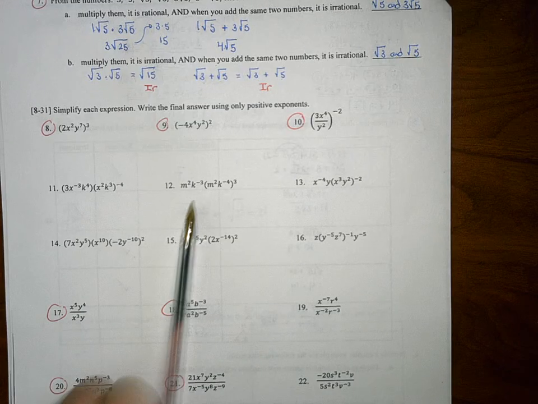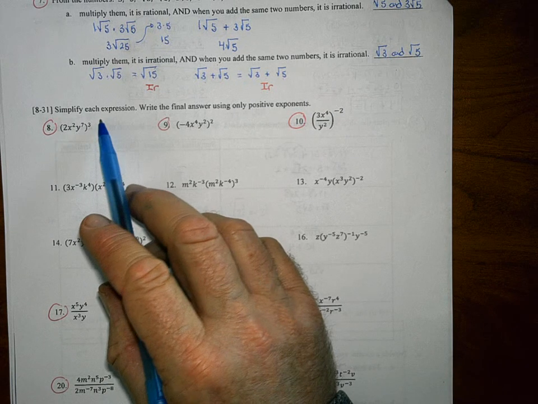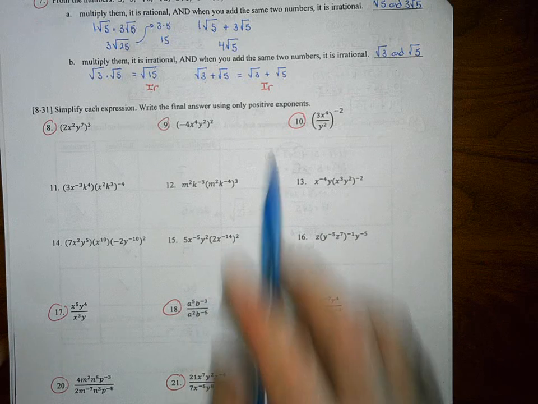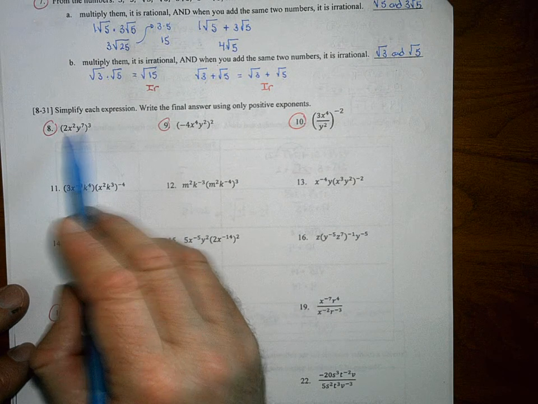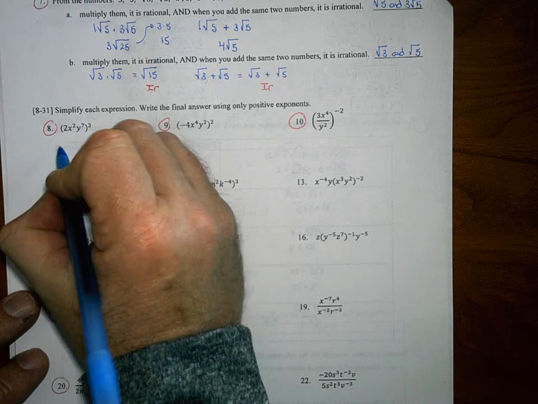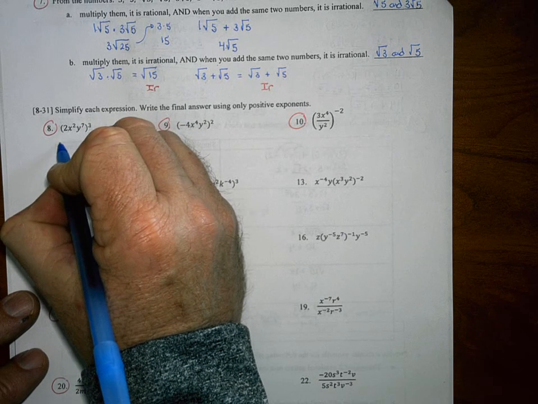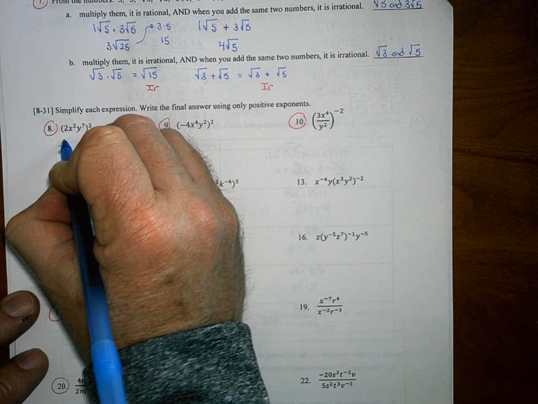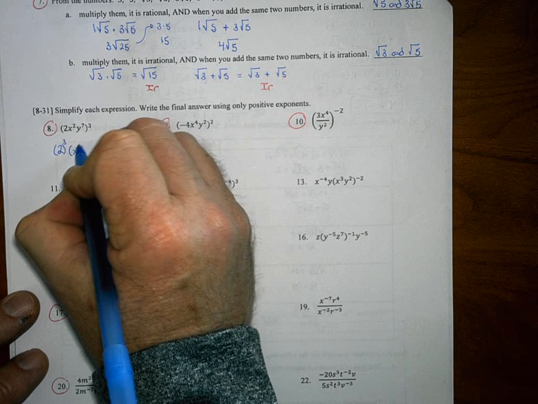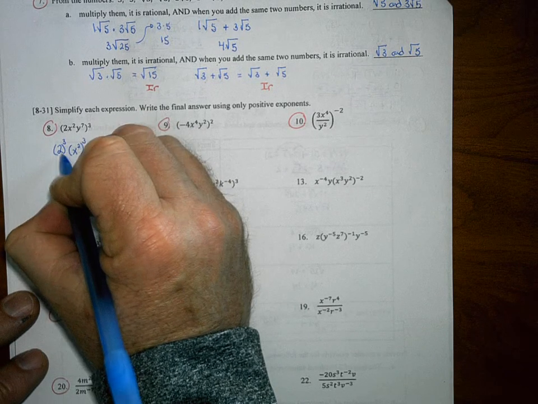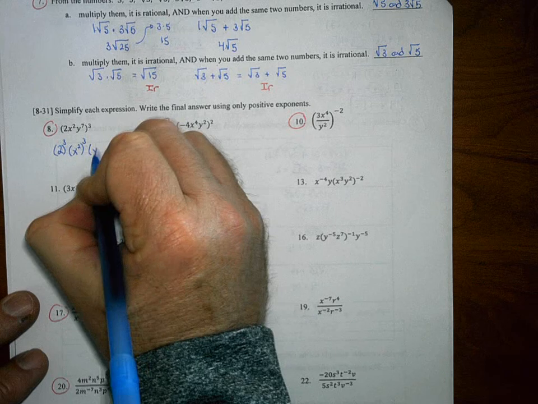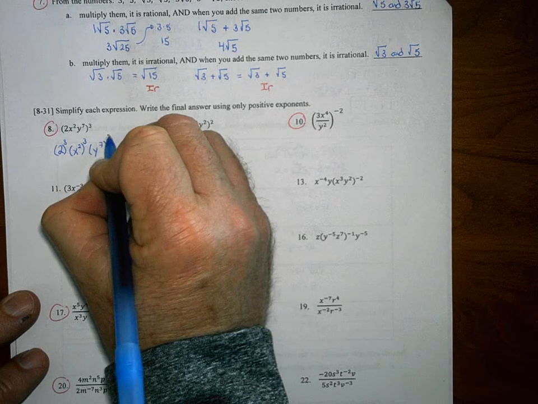Okay, number 8, I'm going to simplify each expression. I'm going to write the final answer using only positive exponents. So in this problem, I'm dealing with the exponent rules and I have an outside exponent. Whenever you have an outside exponent, the rule is that outside exponent applies to everything on the inside of the parentheses. So that 3 applies to the 2, it applies to the x squared, and it applies to the y to the 7th power.